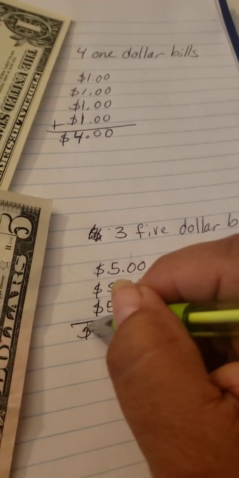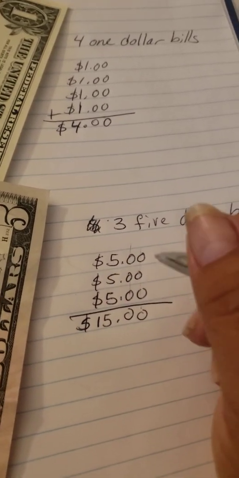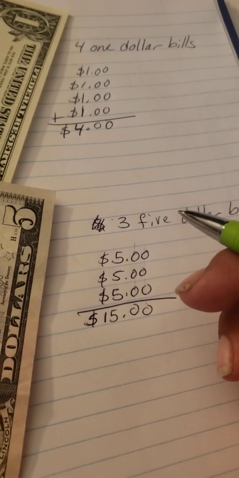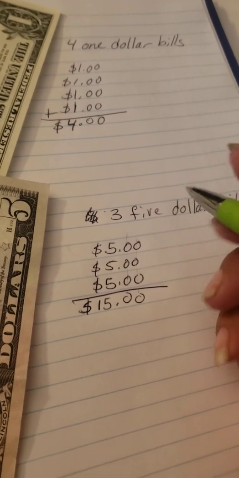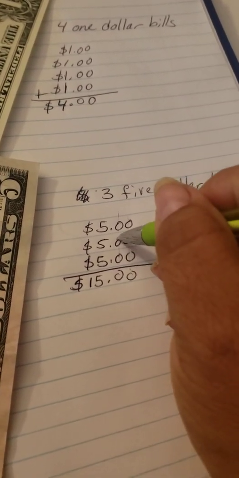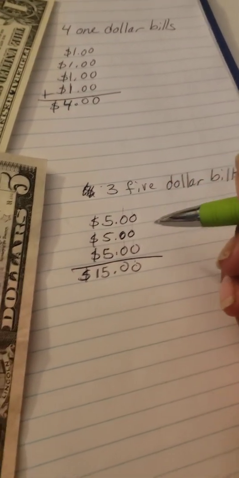Do you ever practice counting by fives, class? Like 5, 10, 15, 20, 25, 30, 35, 40. It's kind of fun. Kind of makes me want to sing a little bit.